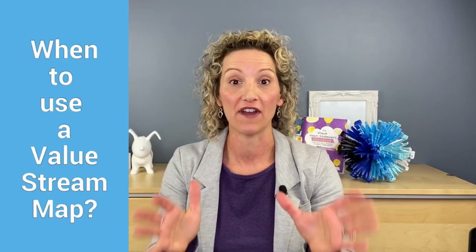When to use a value stream map. Okay, now you know how to actually create a value stream map. But when do you actually use one? Well, there's a couple of times that it really makes a lot of sense to use a value stream map. First and foremost is you're having issues with a particular product or service. You have some bottlenecks, some complaints, and you really want to have an idea as to where do you look? Where are the issues really stemming from?